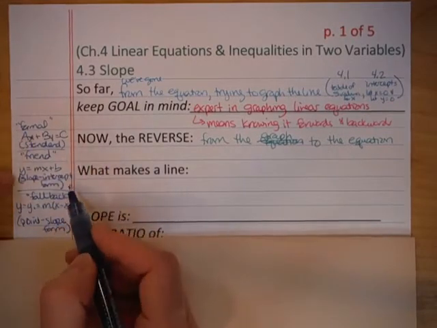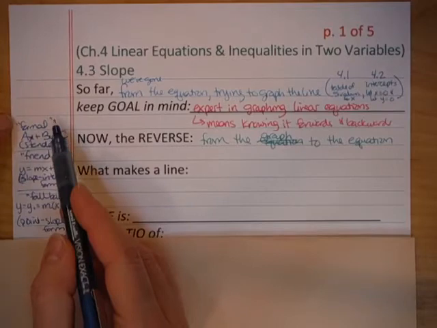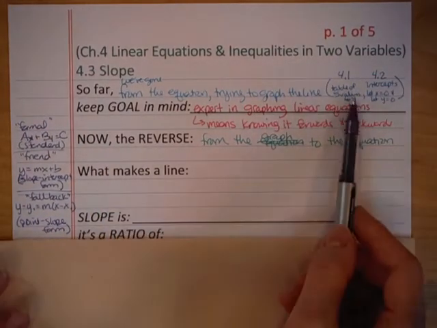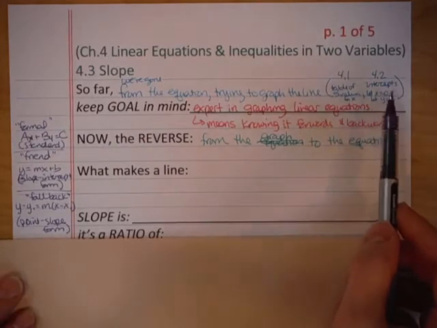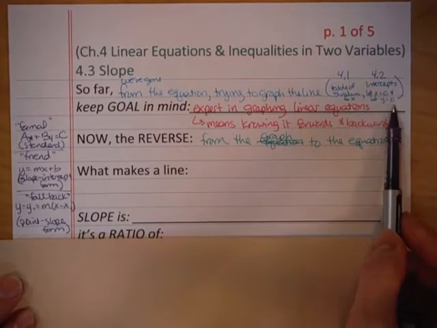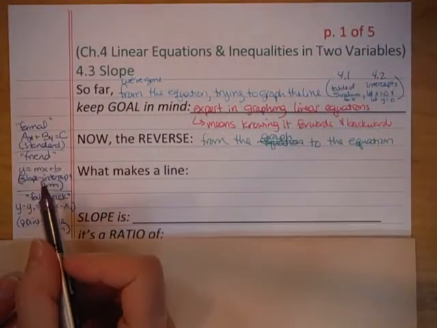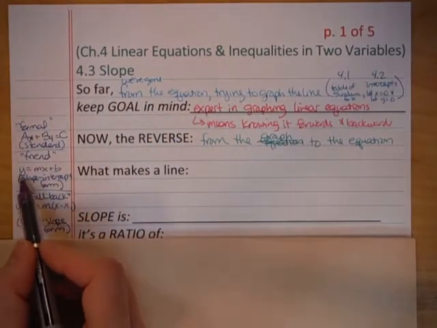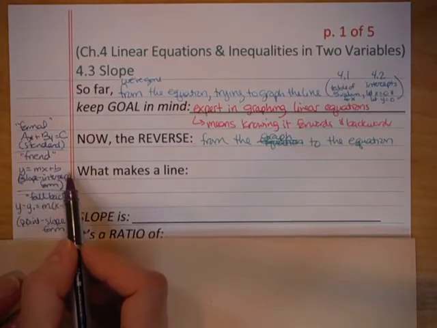So there's standard form, slope-intercept, and point slope. I call it the formal, the friend, and the fallback. Our goal in graphing is to move from the table of 5 values to the intercepts. We've done that. And then from intercepts to what I call instant graphing, which is where you'll feel like an expert in graphing lines. It requires the use of this slope-intercept form.